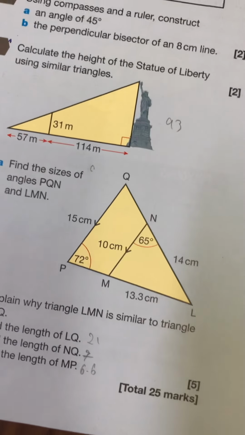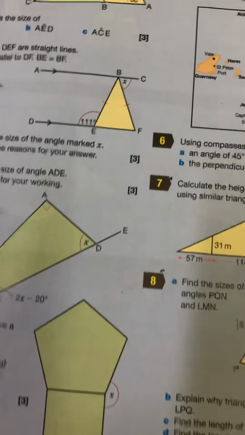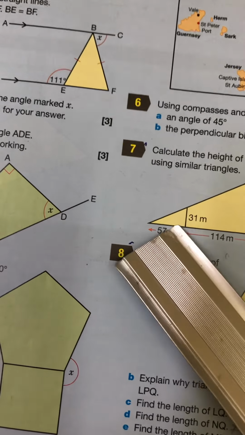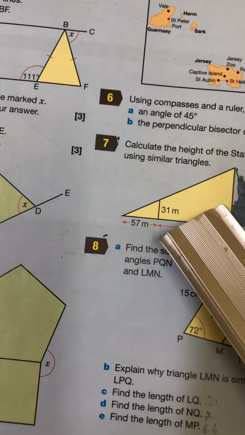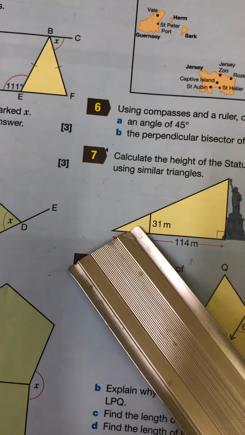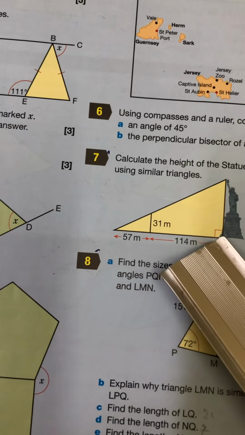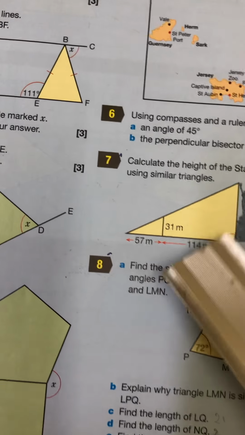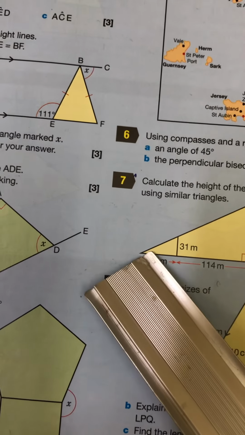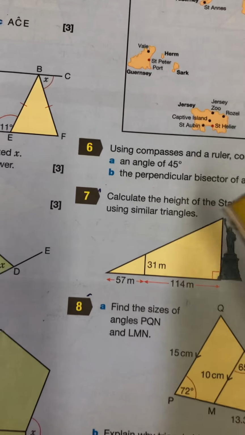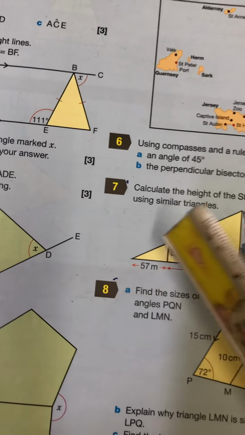Here, for example, to find this length, how can I find it? He said these two triangles are similar, the small triangle and the bigger triangle. I have a common angle, the right angle, in both triangles, and I also have a common angle here, so the third angle equals the third angle.